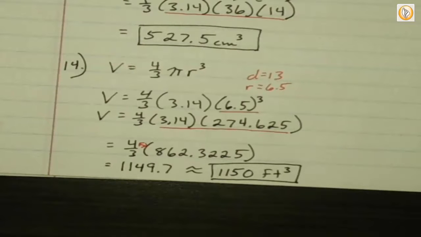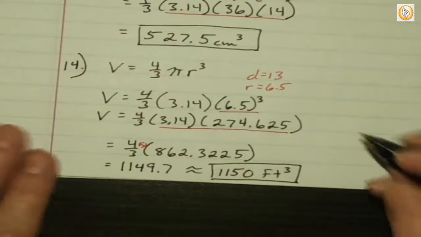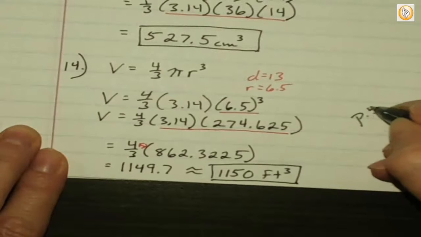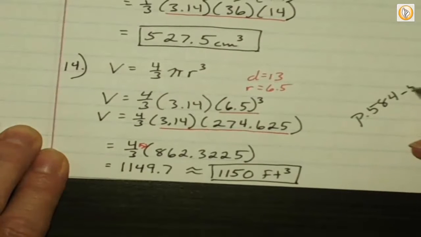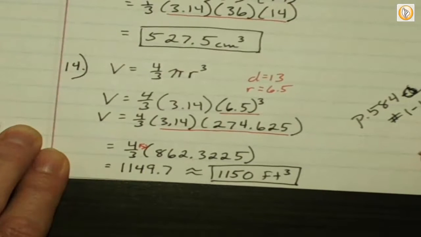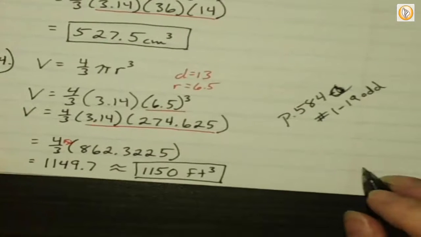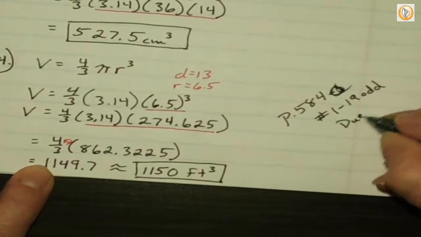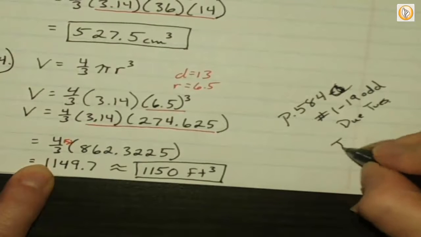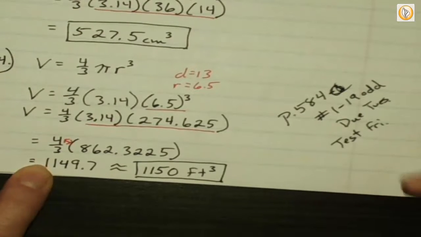Any questions? None? All right. You're doing page 584. And you're doing numbers 1 through 19 odd. 1, 2, 3, 4, 5, 6, 7, 8, 9, 10. 10 problems. This is due Tuesday. Your test is Friday.